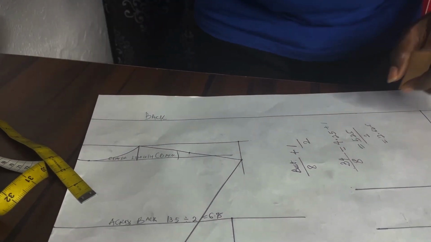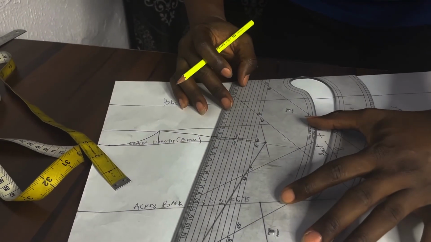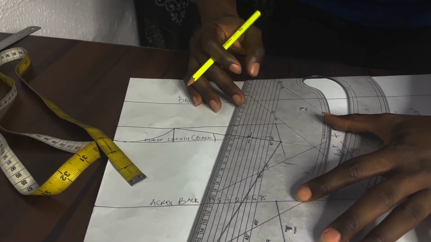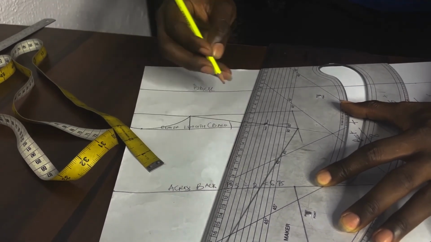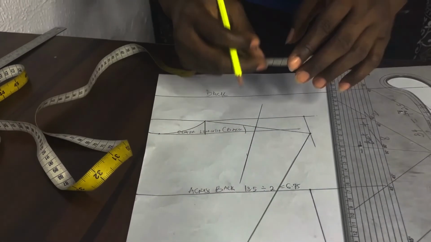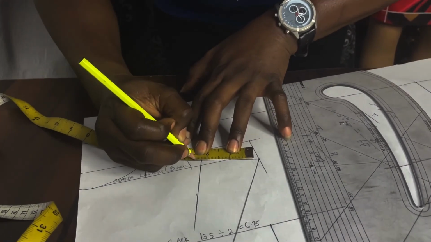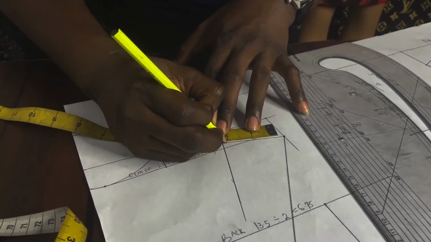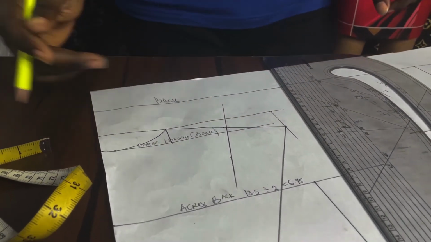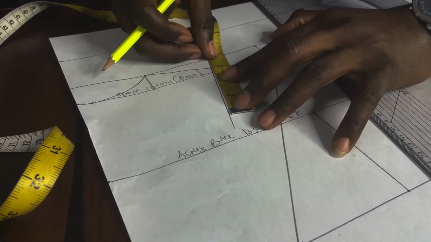So, angle 90 degrees. We are going in about 3 inches, and we are taking away 1/8 of an inch. It's actually not so much of a dart. Okay, there are darts that could be more, so we are going 3 inches in.